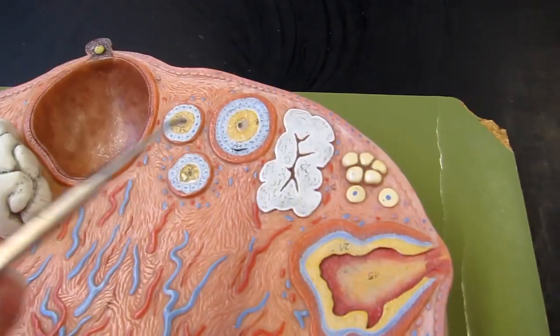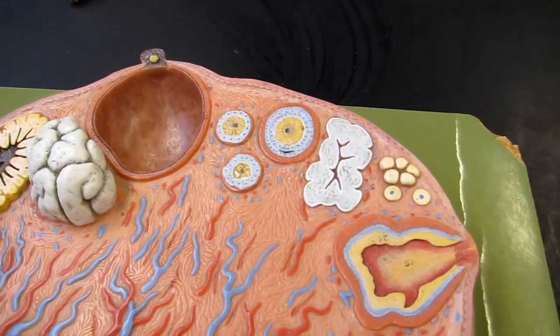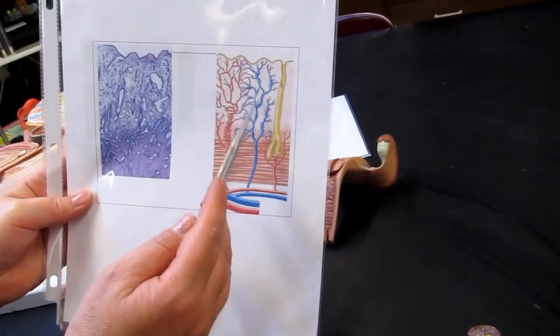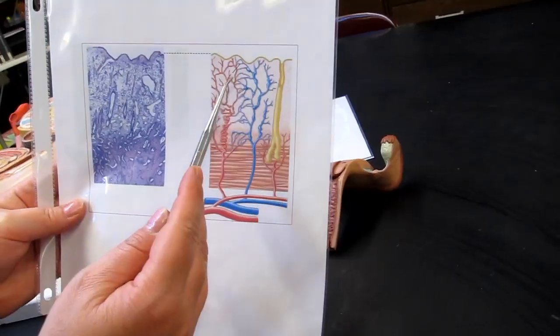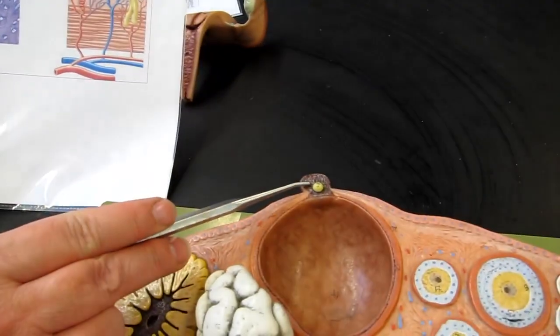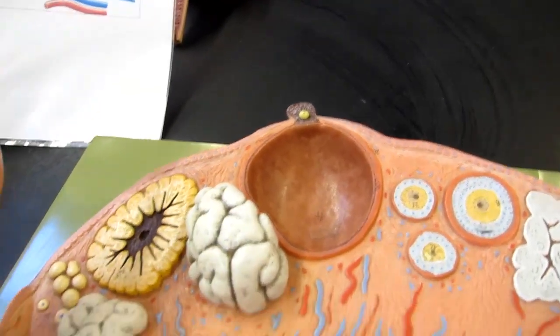And that would be the signal to the uterus that it was time to shed the functional layer of the endometrium.